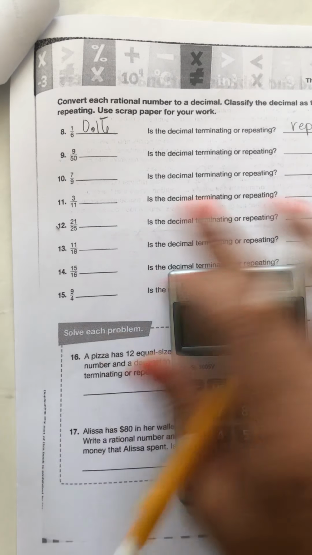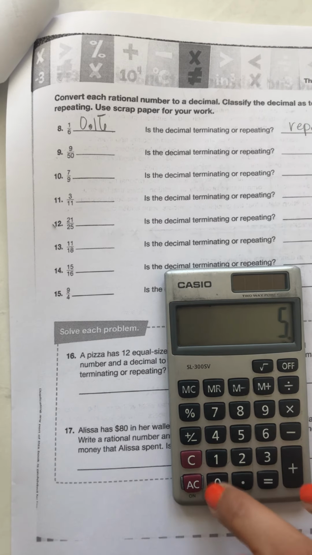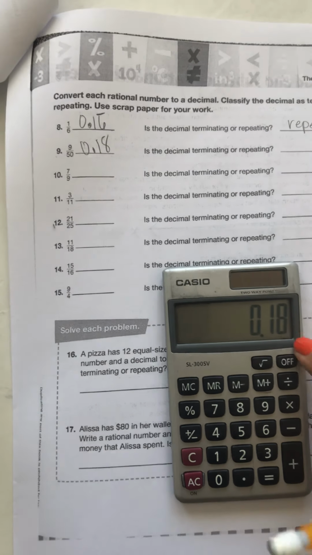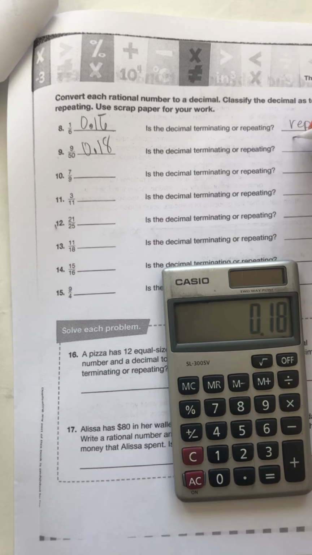And so this next one I'm gonna go ahead and do too. 9 divided by 50 equals 0.18. There's nothing after that, so you know that's terminating, or it stops. All right, and then you're gonna continue doing this.